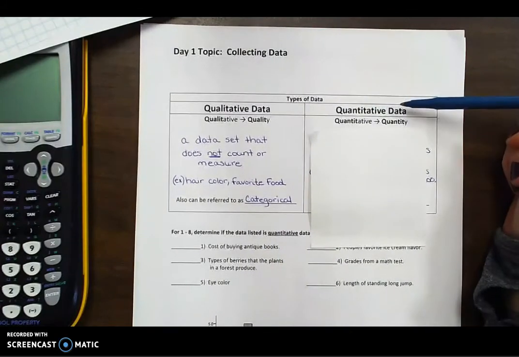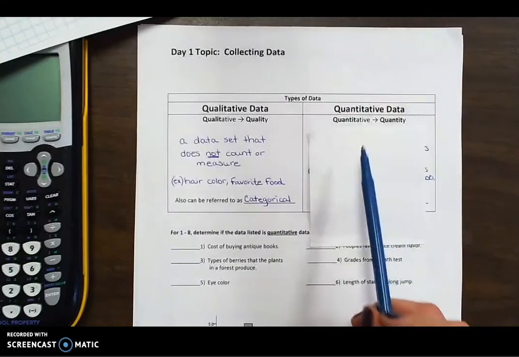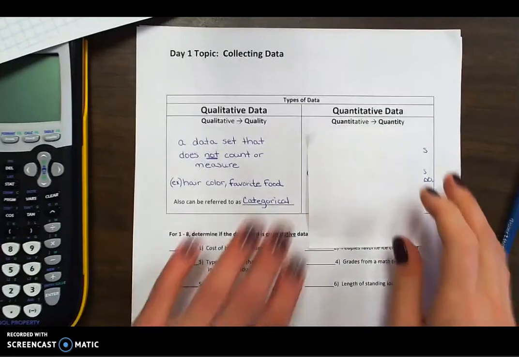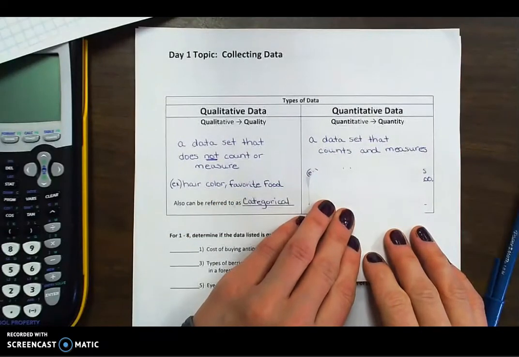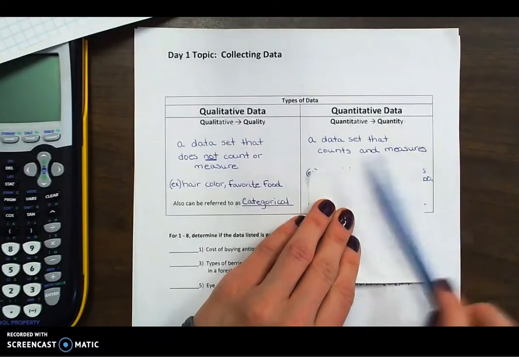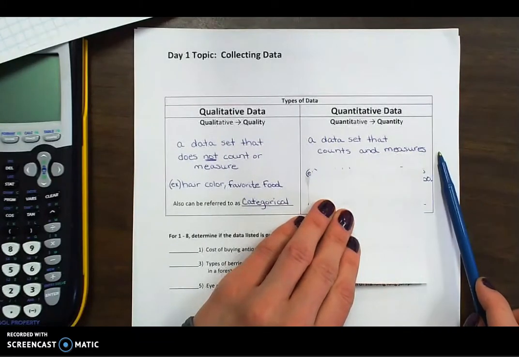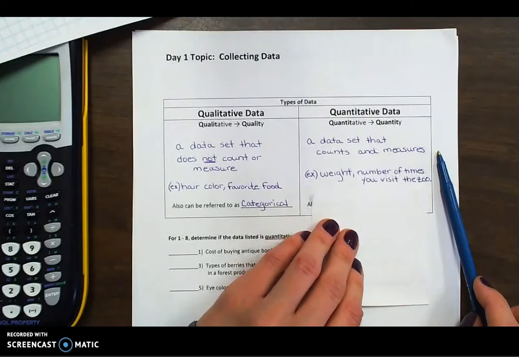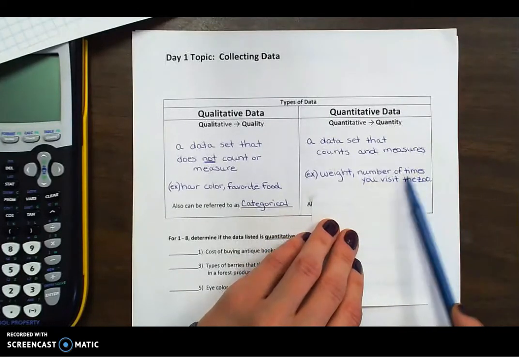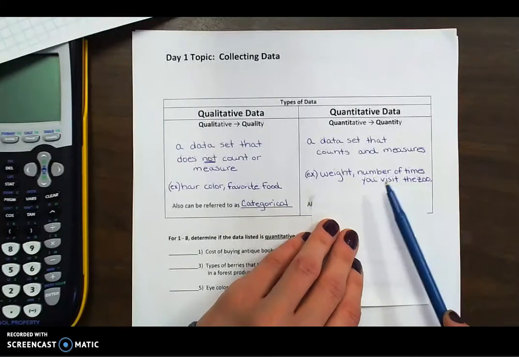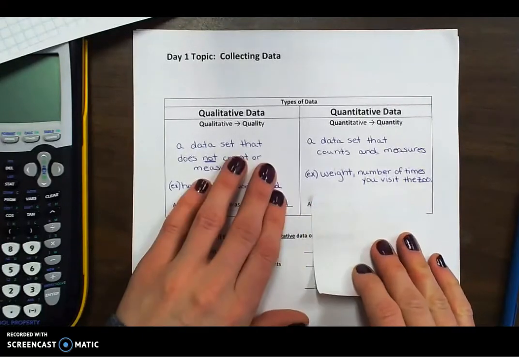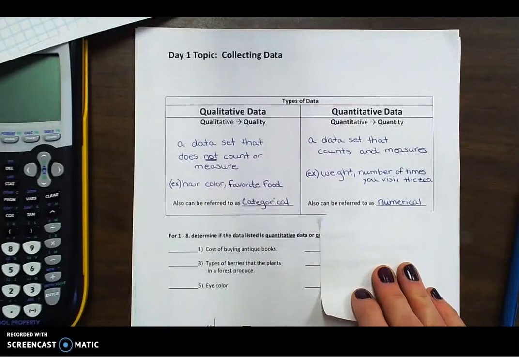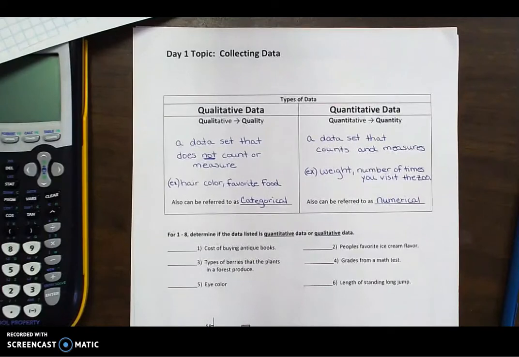Your second type of data is quantitative data. So quantitative looks like the word quantity. So quantitative data is a data set that counts or measures. So examples of that would be, for instance, your weight. Or if somebody asked you, how many times have you visited the zoo? That would be a type of quantitative data. Now, another word that we can use for quantitative would be numerical data, because all of your data points would be numbers.